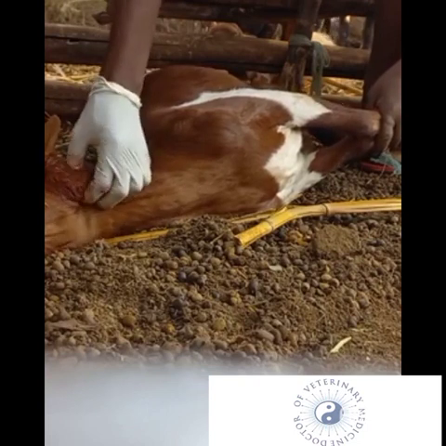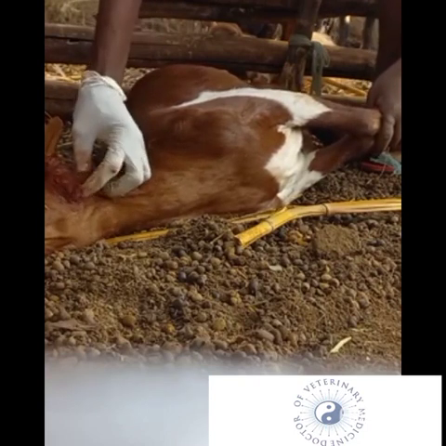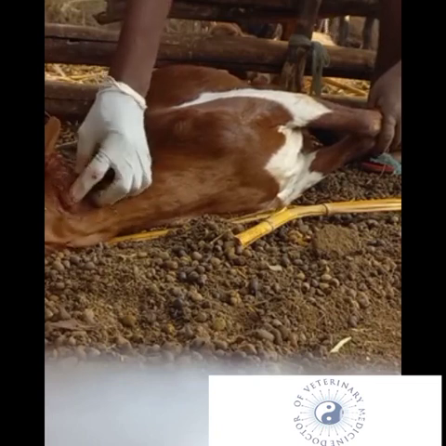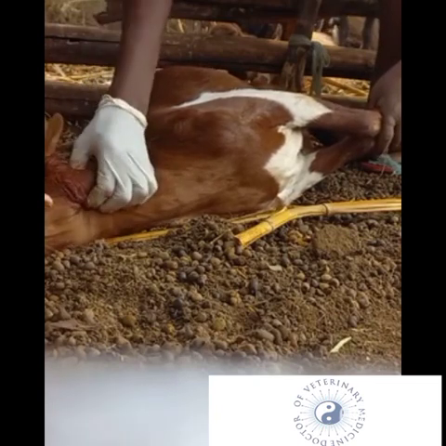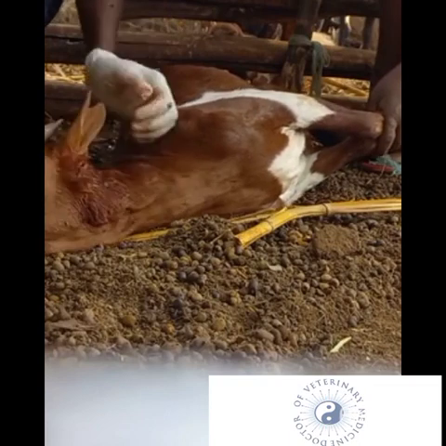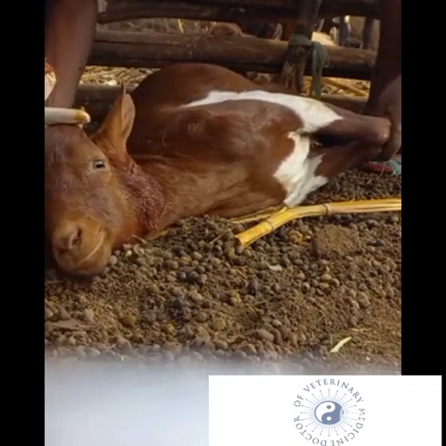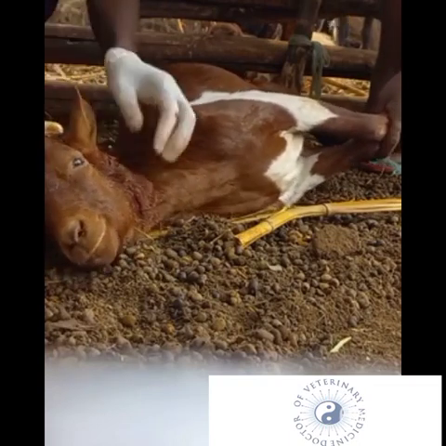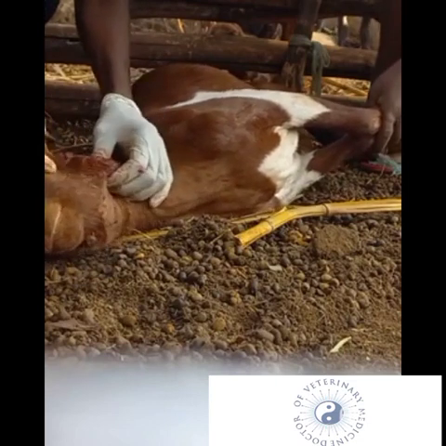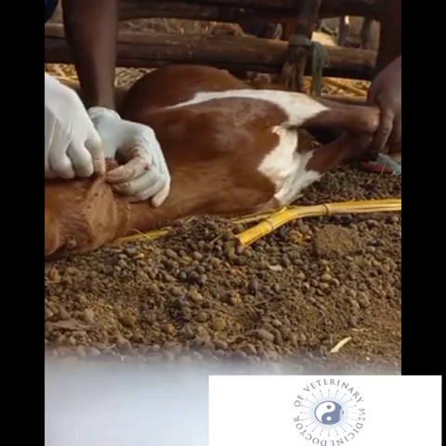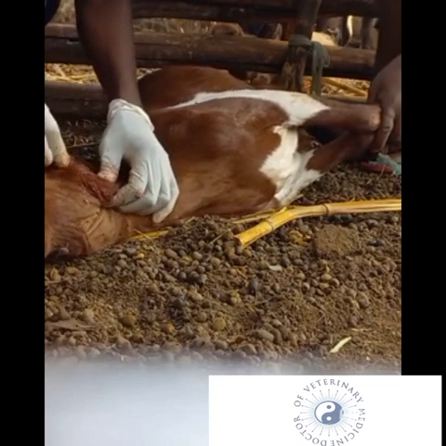I'm doing thorough palpation of all incision sites to ensure that all pus is removed and the animal is free.